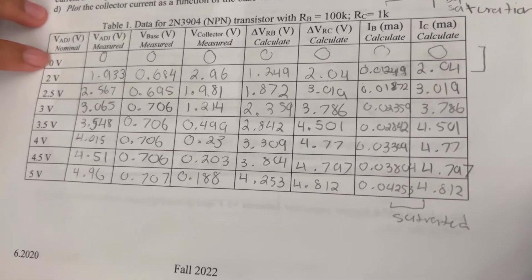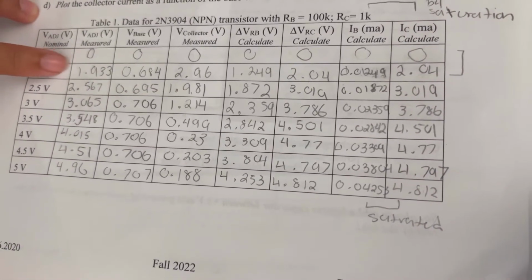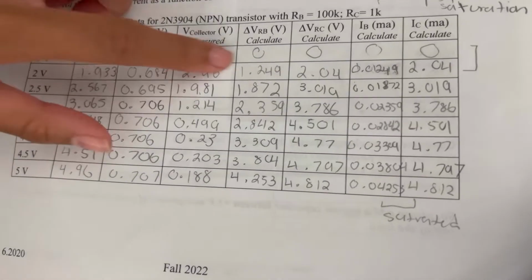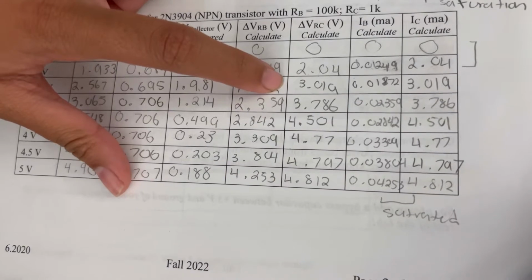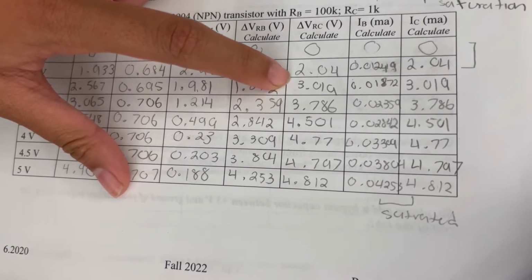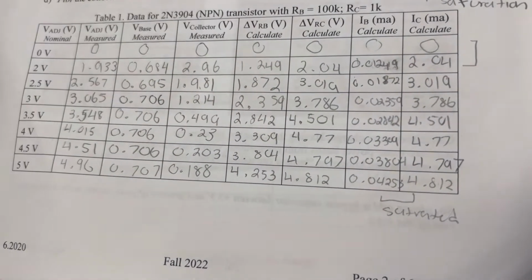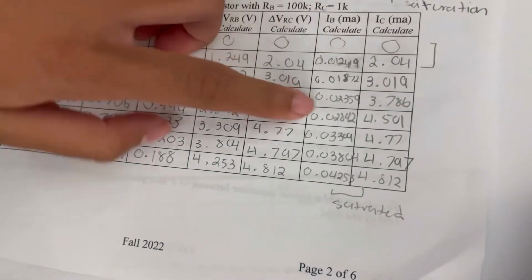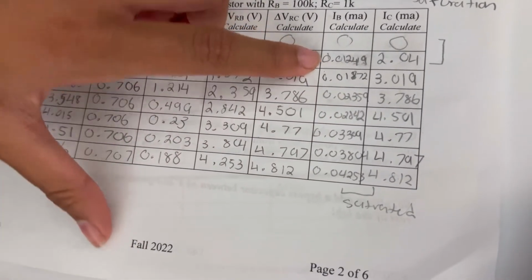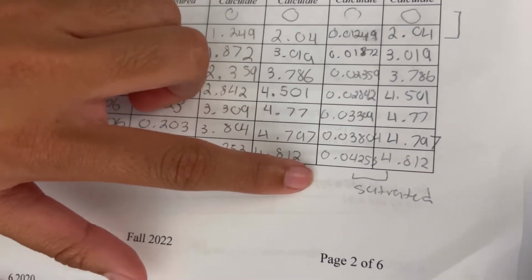Now, when our VADJ was around 1.9 and 2.6, our VRC ended up being 2.04 and 3.01. And this is quite far from 5, which means our transistor is not saturated yet, which shows that the multiple of the ICs and the IBs is around 163 and 161. But once it was saturated, it dropped to 128.